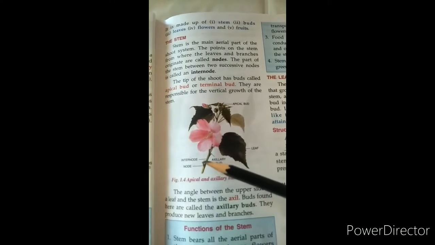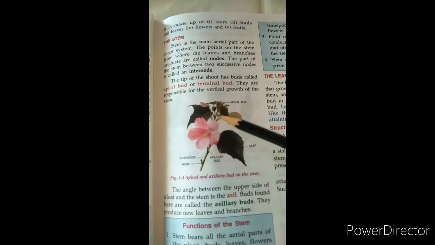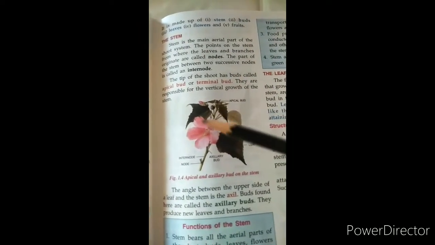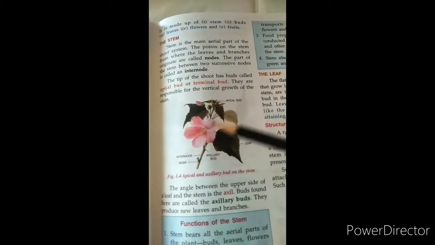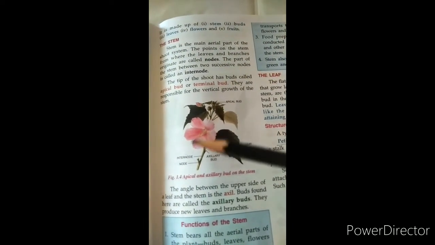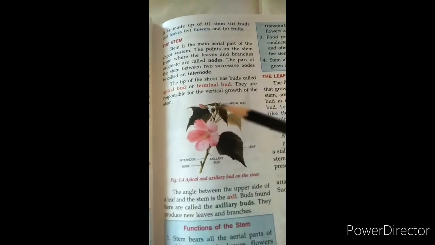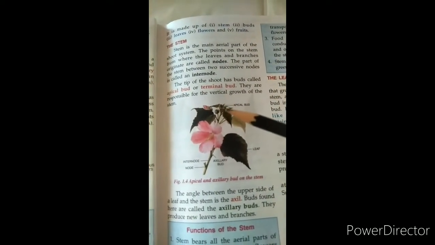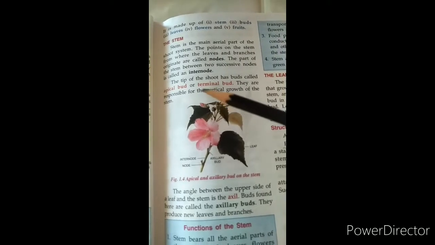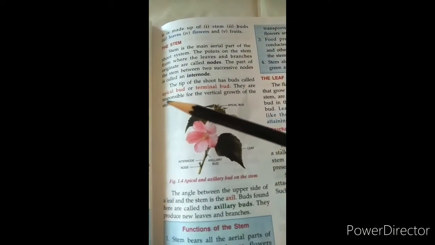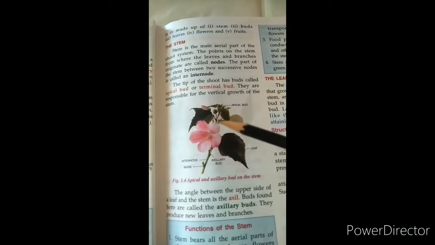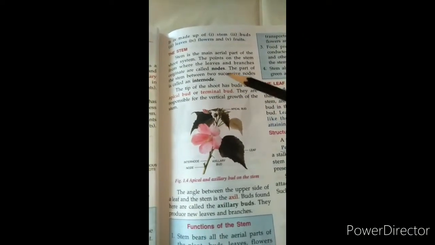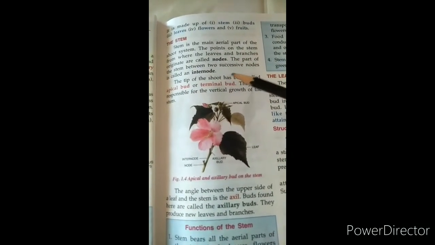As we know, the stem will be growing towards the sky, which we can also call vertical, growing up towards the sky. That growth is possible because at the tip there is this bud known as the terminal bud or the apical bud, and this bud helps in the growth of the height of the plant.